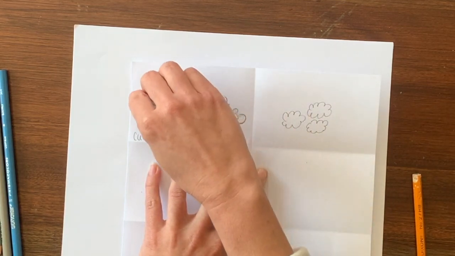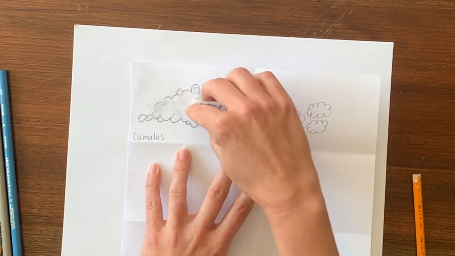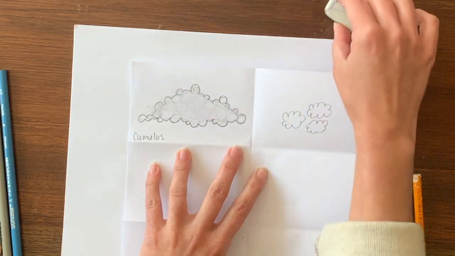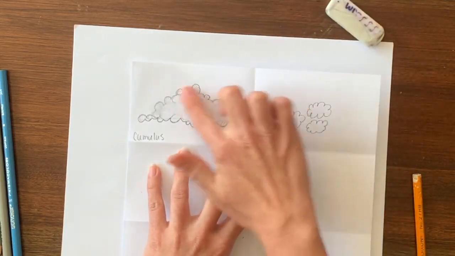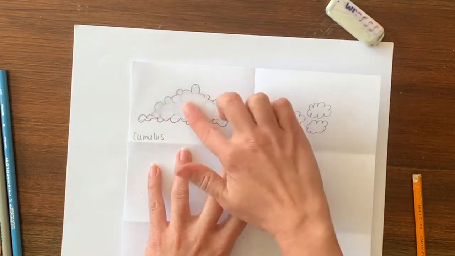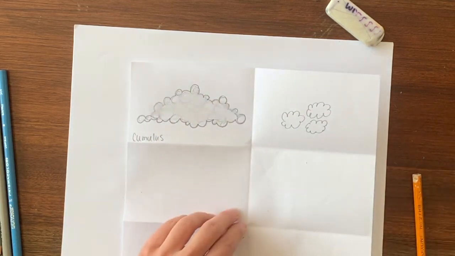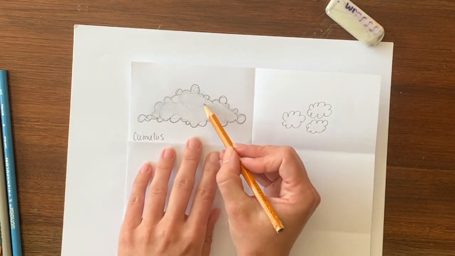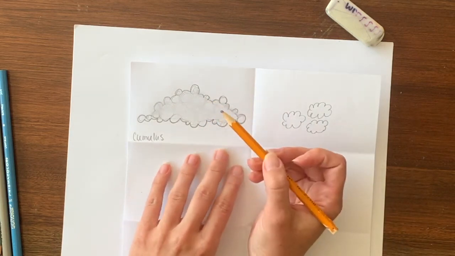I'm just going to erase gently so that it doesn't look like a whole bunch of circles. Okay, and then I can smudge it with my finger a bit. And I definitely have a nice puffy cloud shape, and it looks like it's popping out because of those bubble circles that I had drawn.